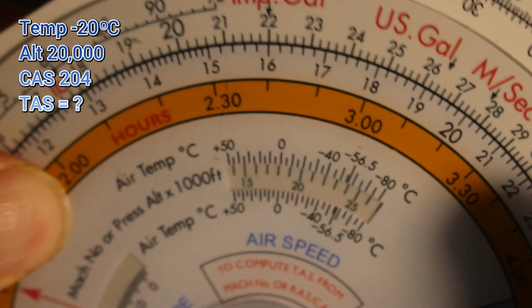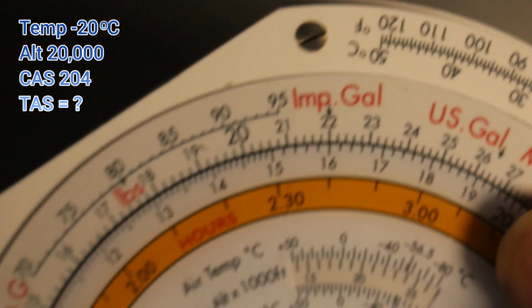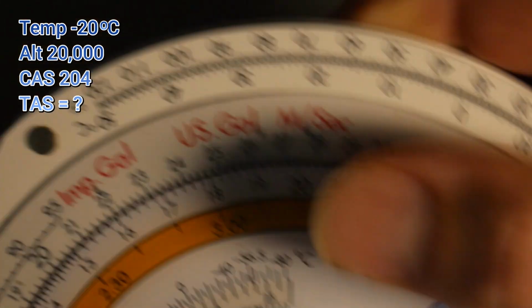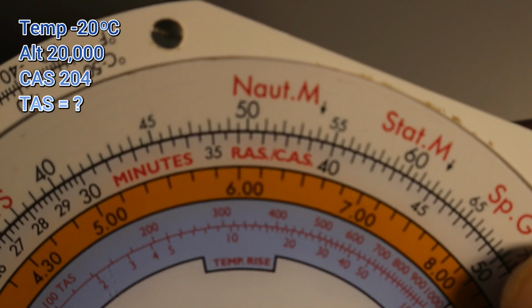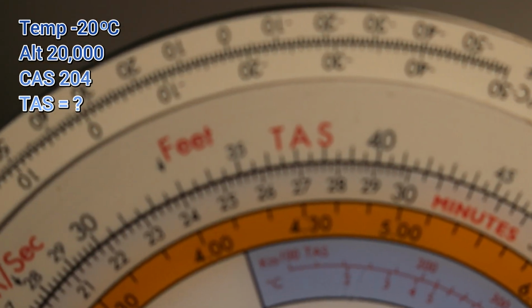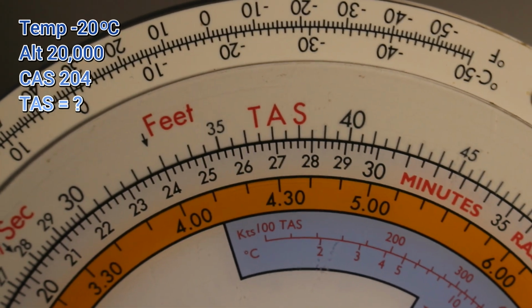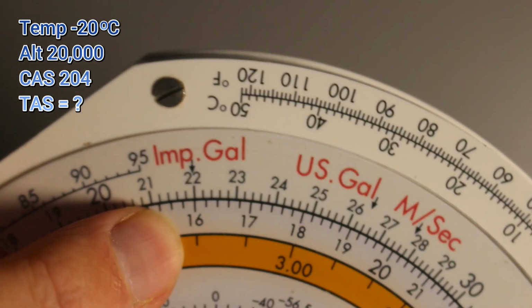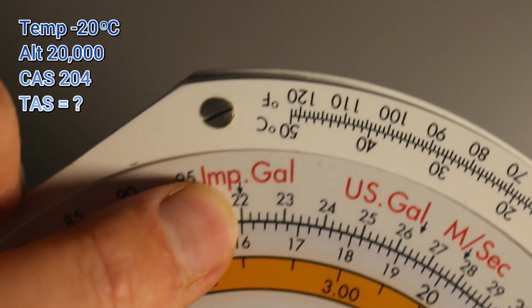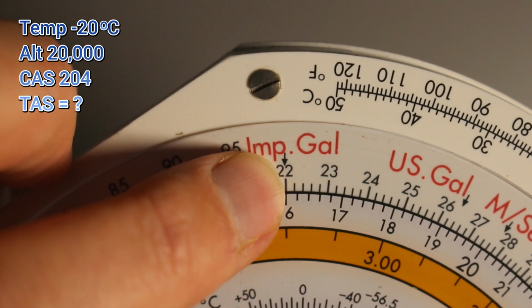160 knots, and if I forget which one is which, inner is indicated, and also rectified and calibrated airspeed is on the inner, TAS, true airspeed, is on the outer. So 160 knots on the inner lines up with 220 knots on the outer.